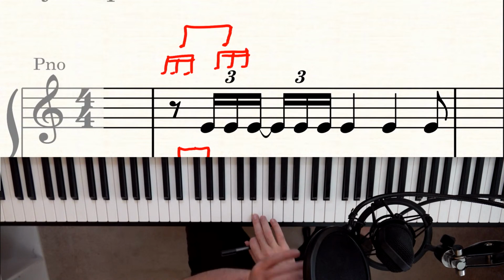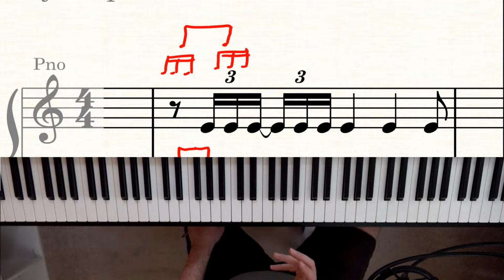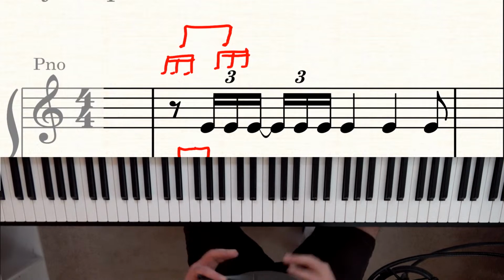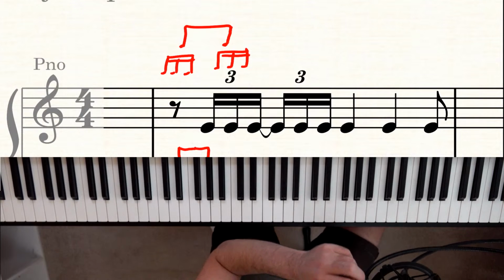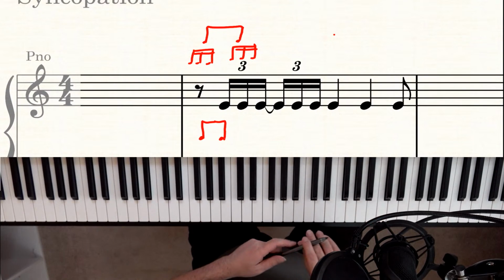So instead of 1 and, it's going to go 1 and. Pretty easy, right? You just had 3 16ths in the place of each of those 8th notes. 1 and, 2 and, 3 and, 4 and. I want you to practice that on your own just to get that idea down, because that makes playing 16th note triplets 10 times easier. I swear.